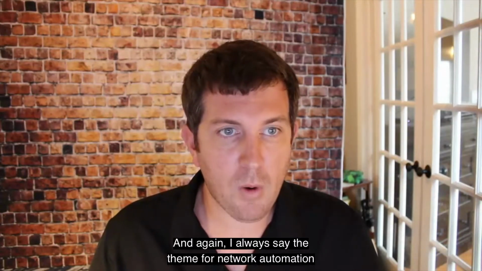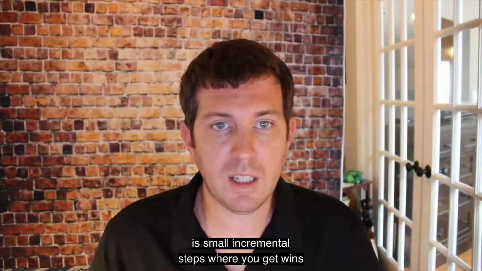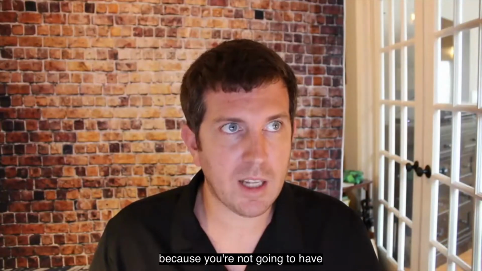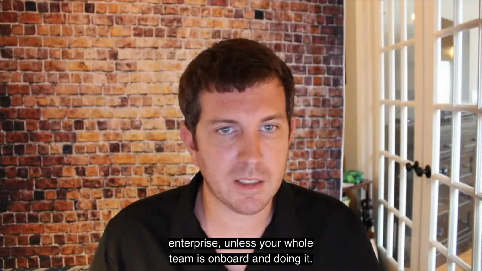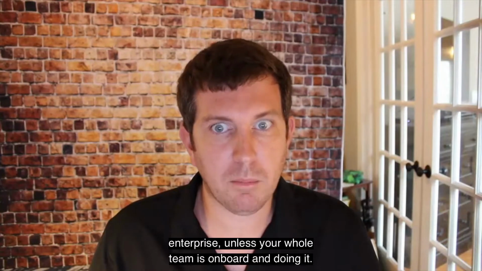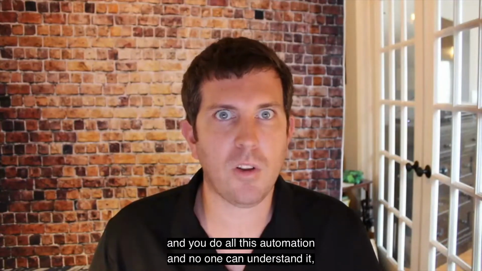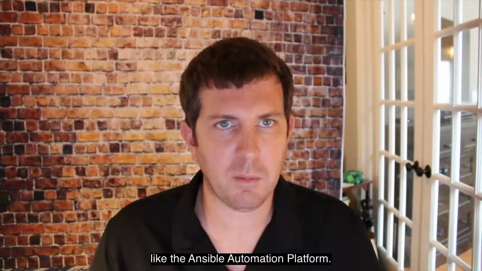And again, I always say the theme for network automation or automation in general is small incremental steps where you get wins, because you're not going to have a successful automation journey for your group, company, enterprise, unless your whole team is on board and doing it. So if you start doing automation and you do all this automation, no one can understand it, that's the whole purpose of a tool like the Ansible automation platform. So let's get started.